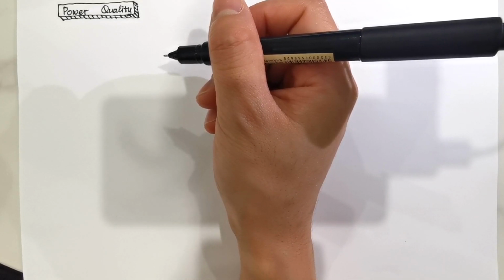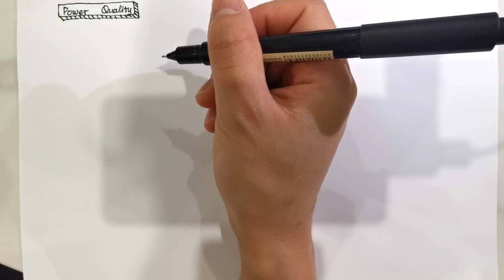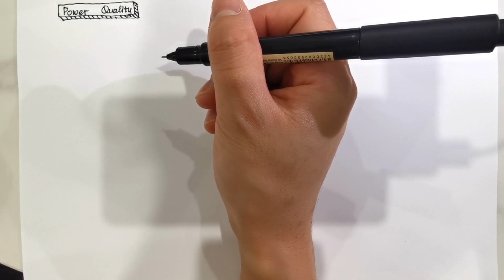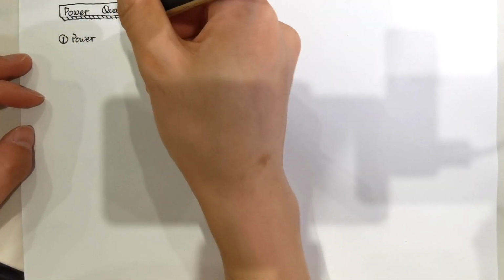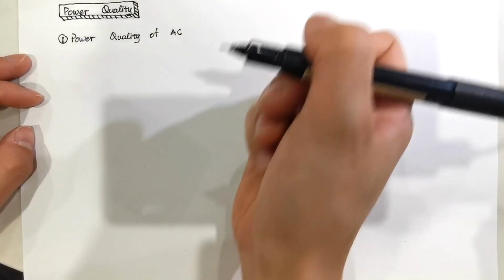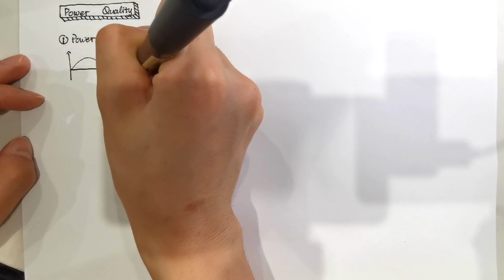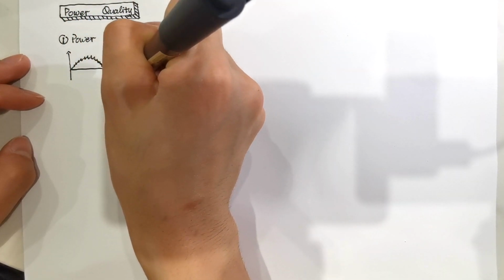In this video, we are going to discuss the power quality of AC and DC power. Power quality refers to the cleanness of the power. For AC power quality, we want the power waveform to be a perfect sinusoidal wave. However, a lot of the time we will get signals that are not perfectly sinusoidal. There's a lot of noise on the signal. We want to know how much noise and distortion is on the AC power.